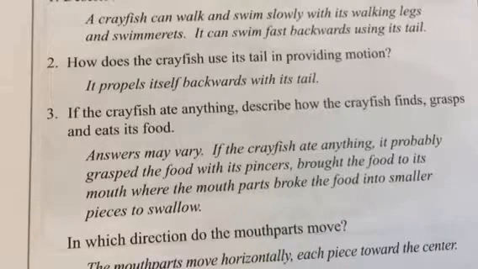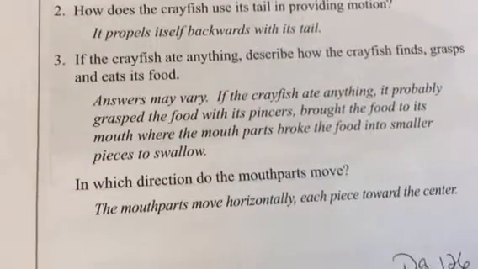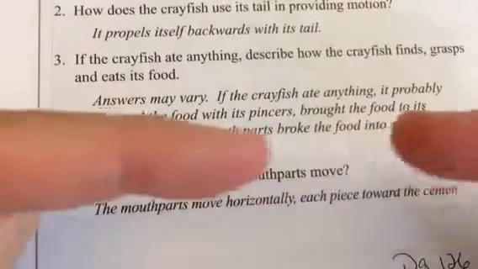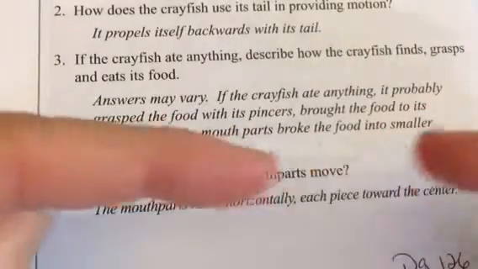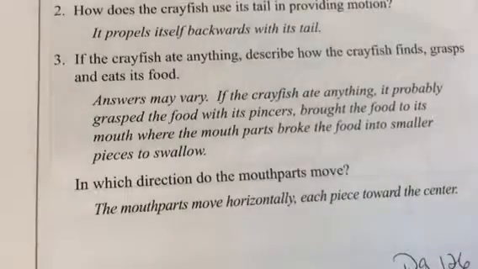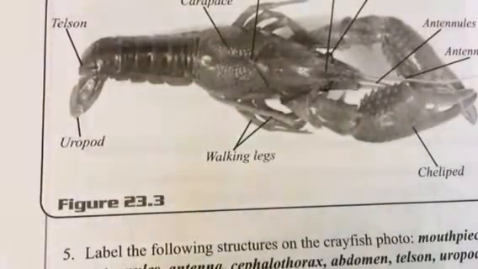So let's see what the answers say. If the crayfish ate anything, it probably grasped the food with its pinchers, brought the food to its mouth, where the mouth parts broke the food into smaller pieces to swallow. I think we might have seen that in one of the videos. In which direction do the mouth parts move? Well, the mouth parts move horizontally, each piece toward the center, like this. Kind of like a crab, if you've ever seen a crab eat. All right, that's the end of page 126.